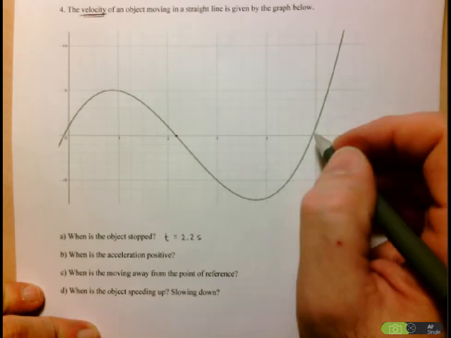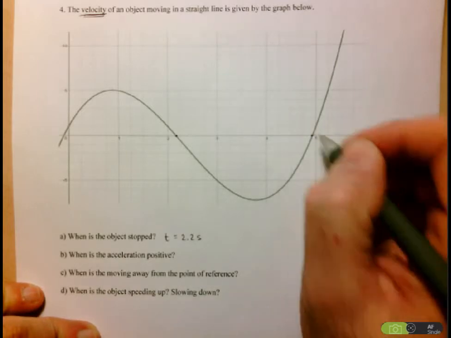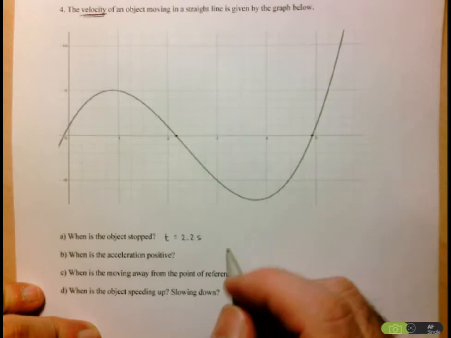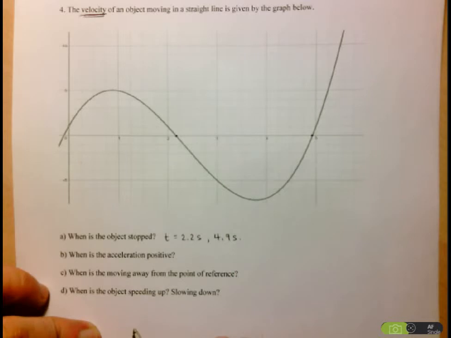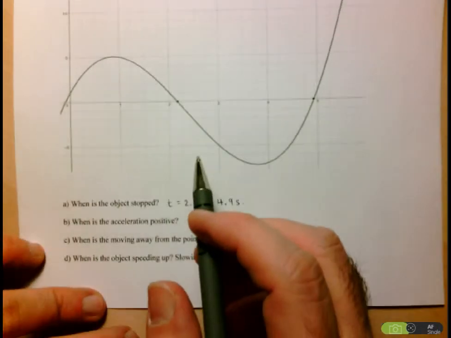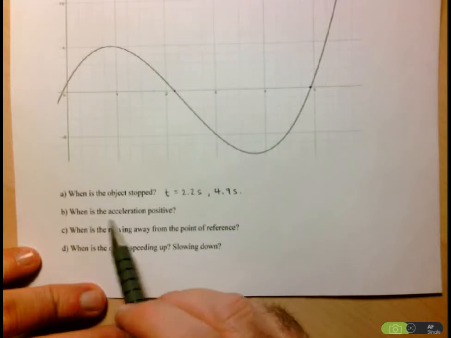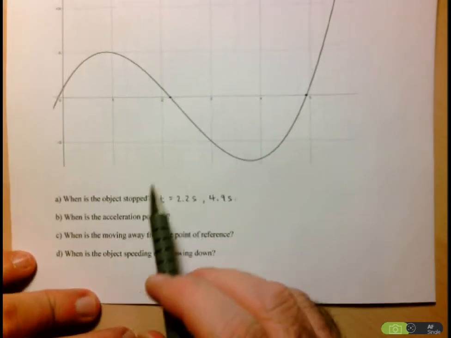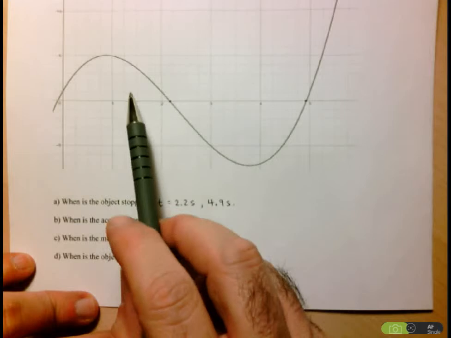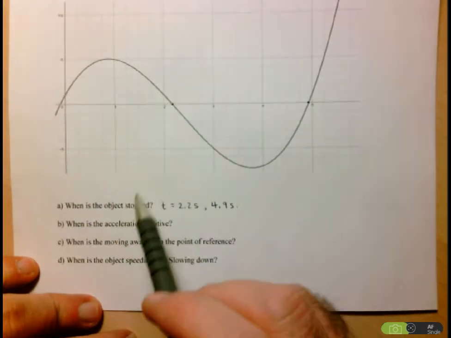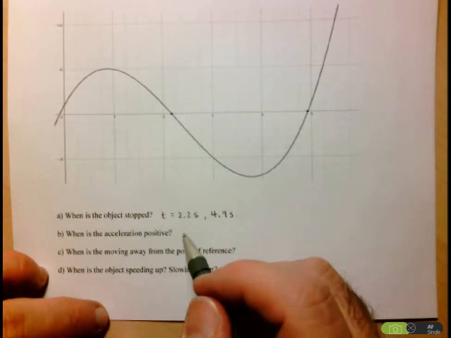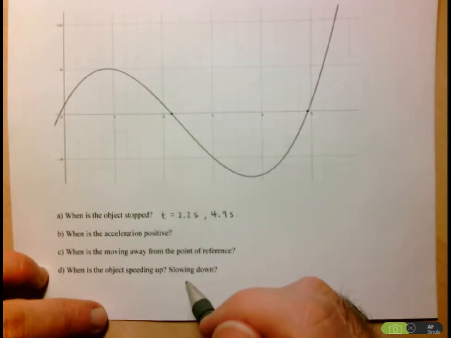And we see that it's also equal to 0 here. That looks to be about 4.9. So these are the 2 times where the object is momentarily stopped. Now the next thing we have to look at is when the acceleration is positive. Since this is the velocity function, the acceleration represents the derivative of this function. So we need to see when the slopes of the tangents are positive.